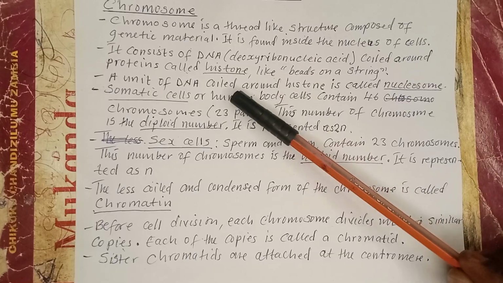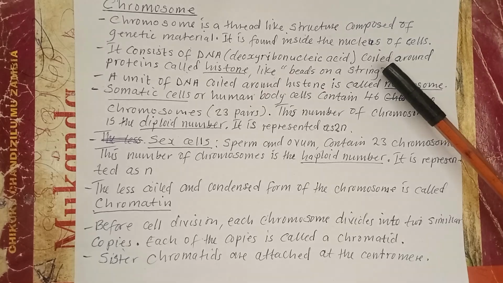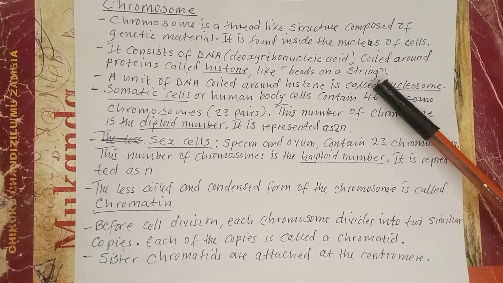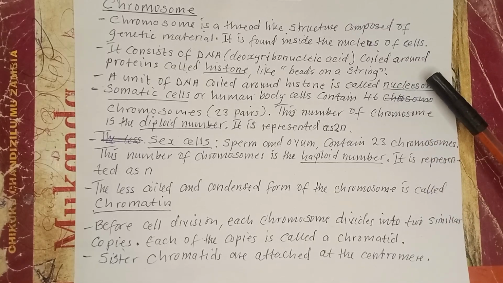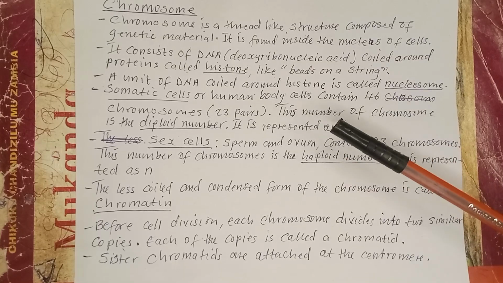This histone looks like beads on a string, just the way beads are coiled on a string. I'm sure you know beads. That is how the DNA is coiled by histone.